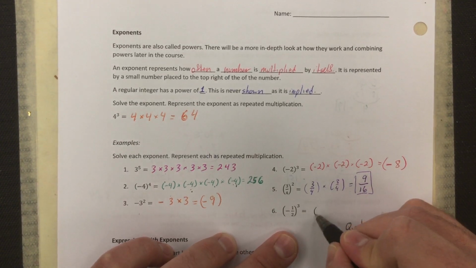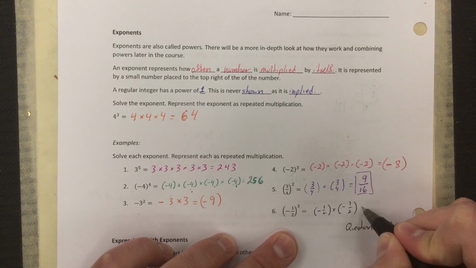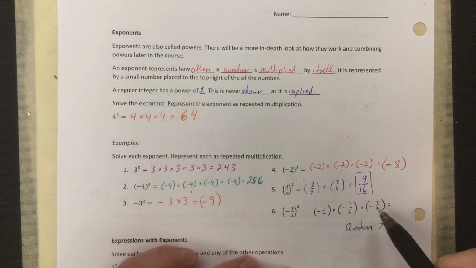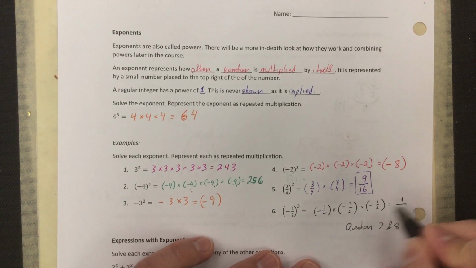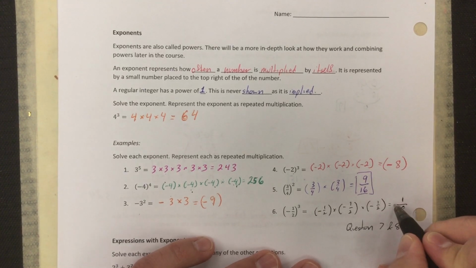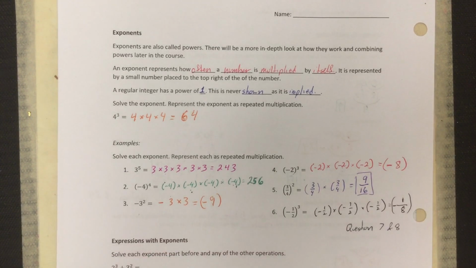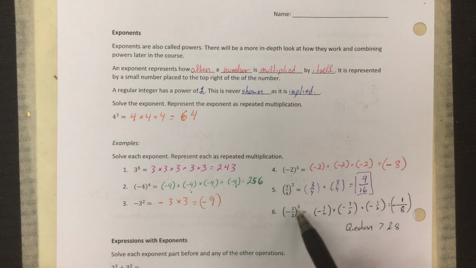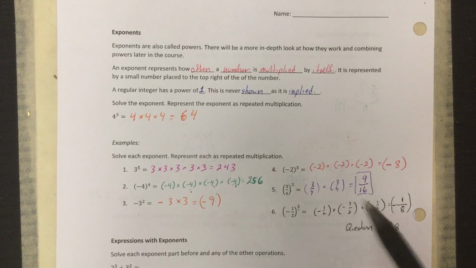In this one here, we're going to do negative 1/2 times negative 1/2 times negative 1/2. Because they're all multiplying, we can actually do this all in order. We can do 1 times 1 times 1, which is 1, and 2 times 2 times 2, which is 8. A negative times a negative times a negative is a negative as well, and so that will be a negative 1/8. It's a little tough to see, but it is a negative 1/8. And that's our final answer because there are 3 negatives, meaning that our final answer is a negative. So those are exponents.